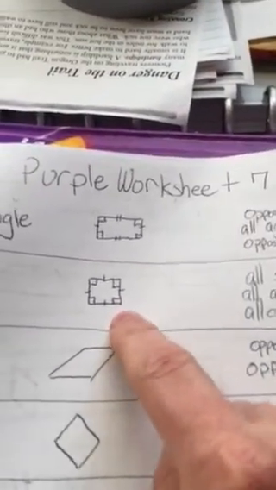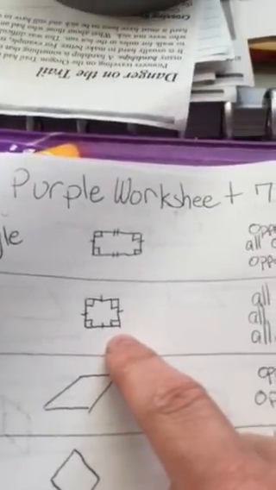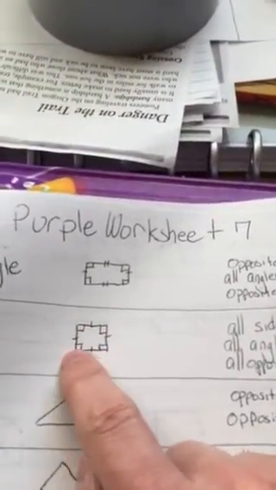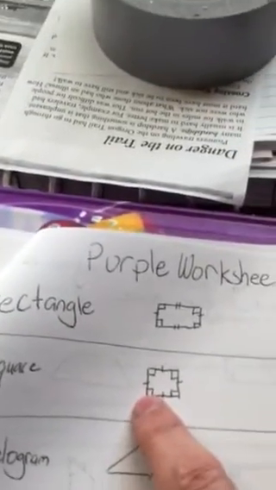And here's how we can check that. Let's look at our square, and let's see if all the rules that apply to a rectangle can also apply to a square. So it says the opposite sides are congruent. Well, that side and that side are congruent, and that side and that side are congruent. So that works. All angles are right angles. Yep, we've got 4 right angles. And the opposite sides are parallel. That's parallel, and that's parallel. So, a square is a rectangle.